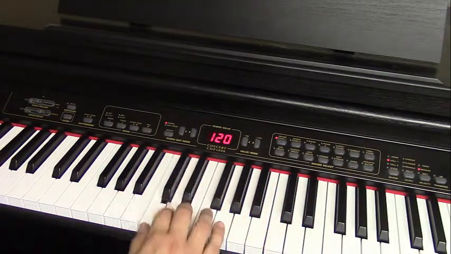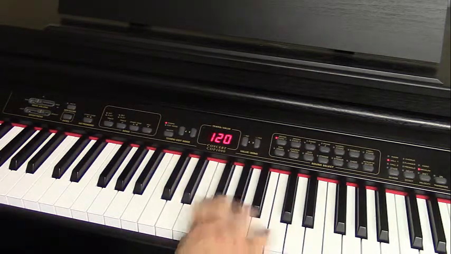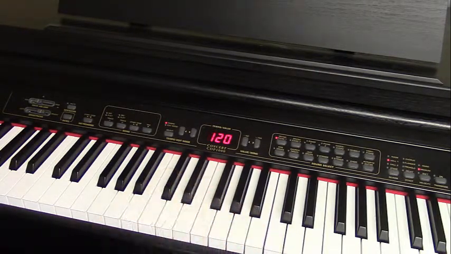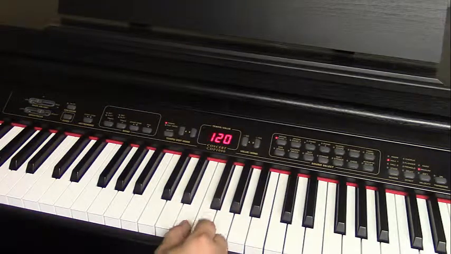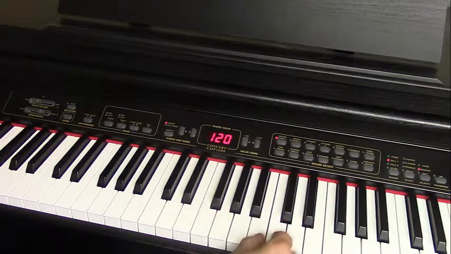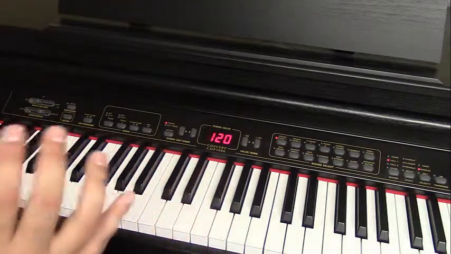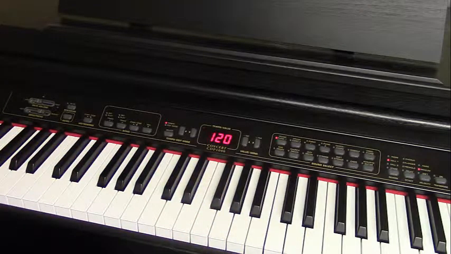So C major, whole step, half step, whole step, whole step, whole step, half step. You know that pattern, you can form any major scale on the piano, okay? So how do you actually play this scale?